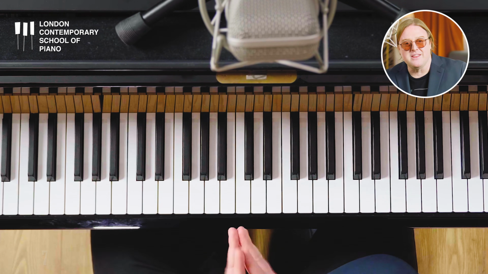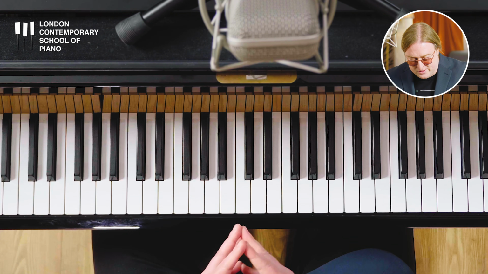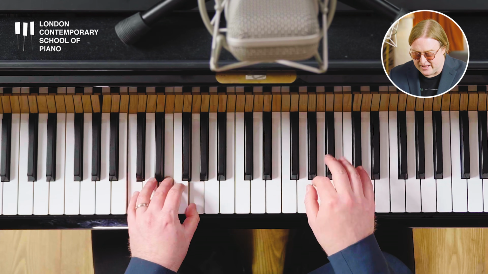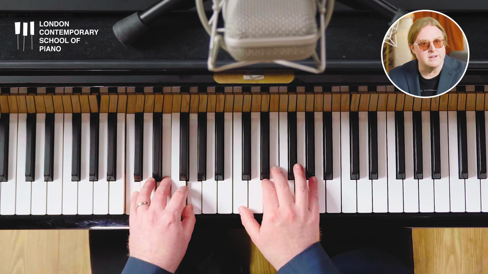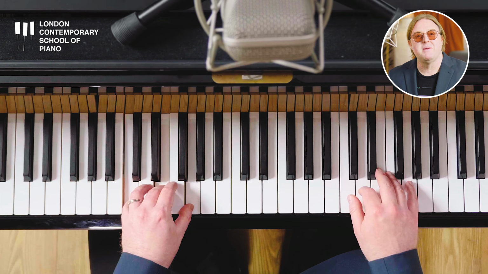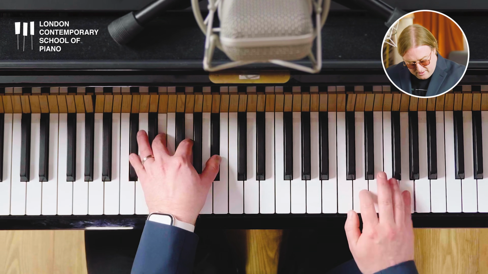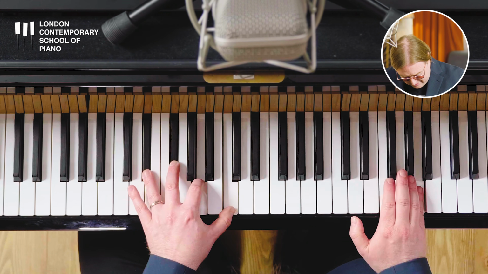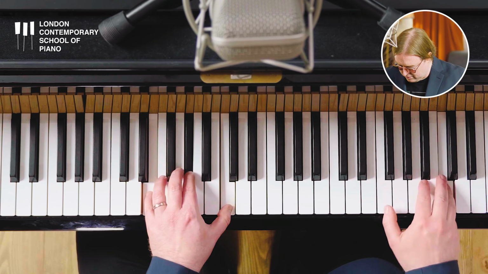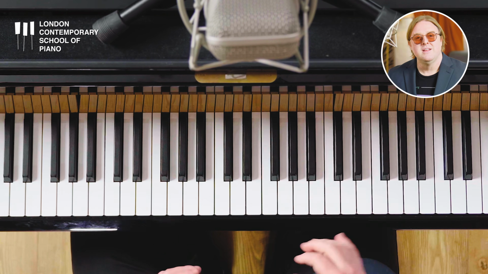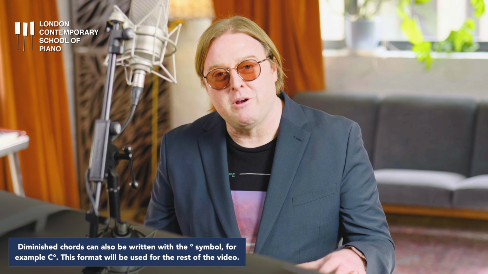Okay, so here's another really good exercise with diminished chords, and this is inspired by the old jazz classic Ain't Misbehavin' by Fats Waller. How does it go again? I'll remind myself. I'm in the land of diminished here. Got to remember the melody. Here it is. It's this. This song. Yeah, lovely tune.